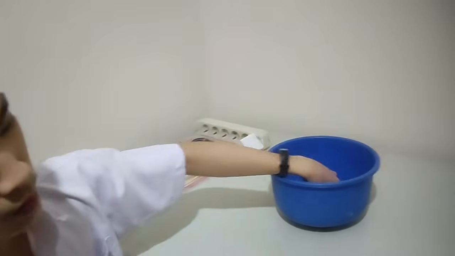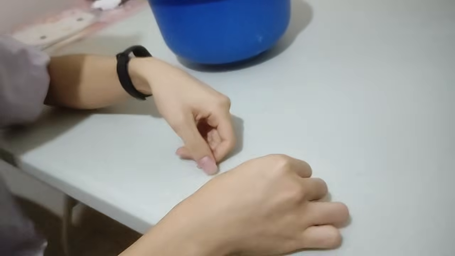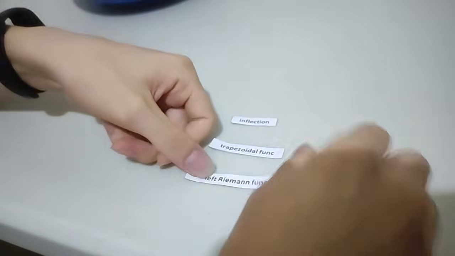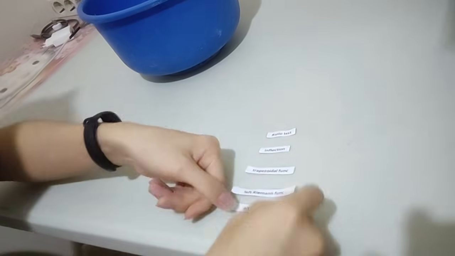The first one is inflection. The second one is trapezoidal function. The third one is left Riemann function. The fourth one is ratio test. And the last one is alt-error test.